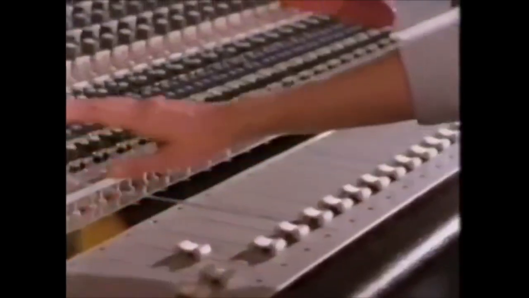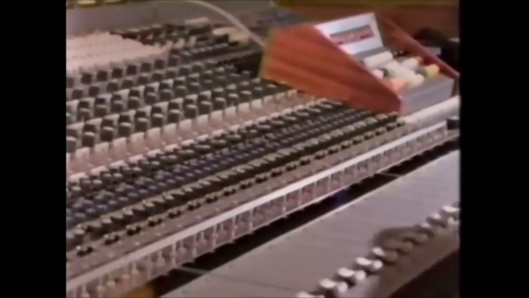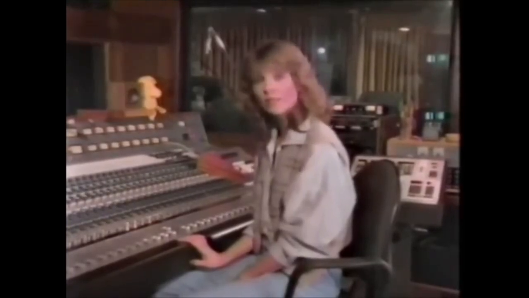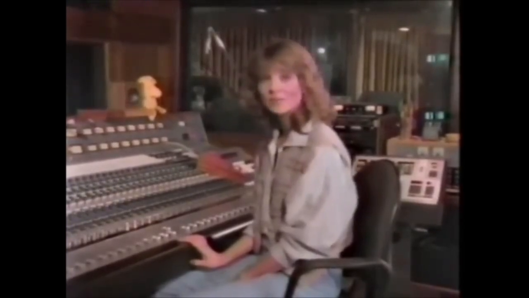Melody and rhythm, the essence of music. You can make it yourself, or you can buy it on records or tapes after it passes through an electronic maze like this. All the gadgetry packed into this modern console is designed to do just one thing: record the sound made in that room.